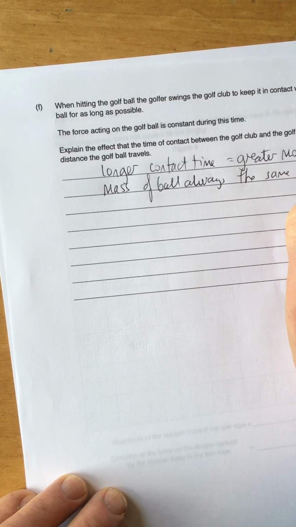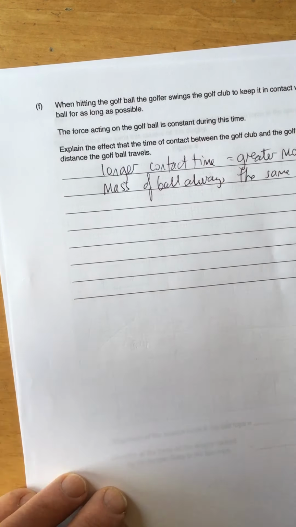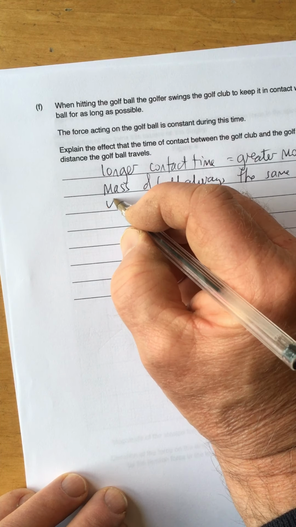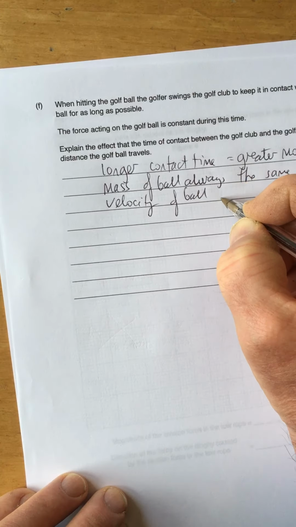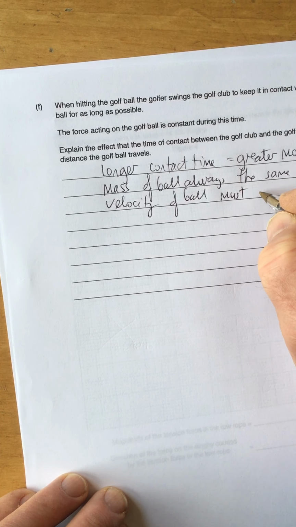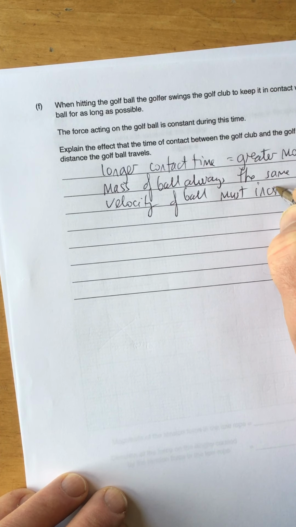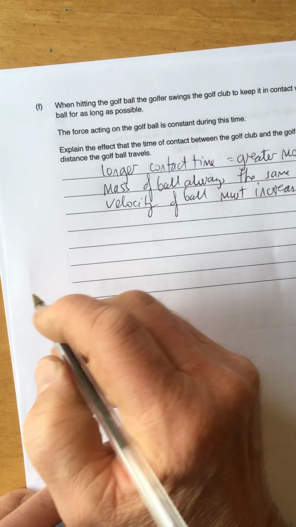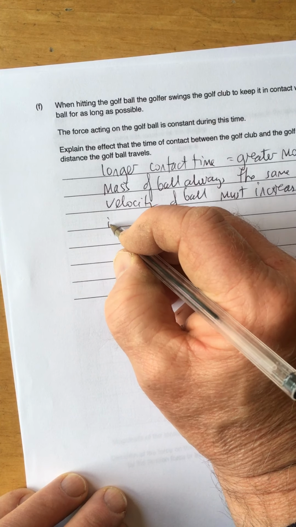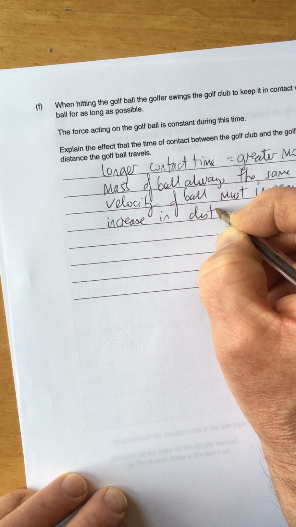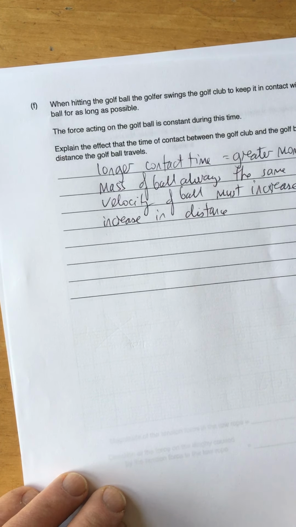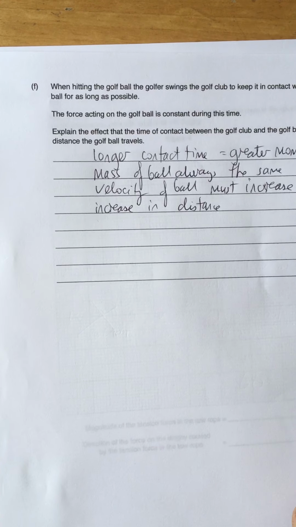And then the velocity of the ball, therefore the velocity must increase. Because something has to give. And finally, therefore, you get an increased distance. And that's a sort of way you're going to get your 4 marks to complete that question.